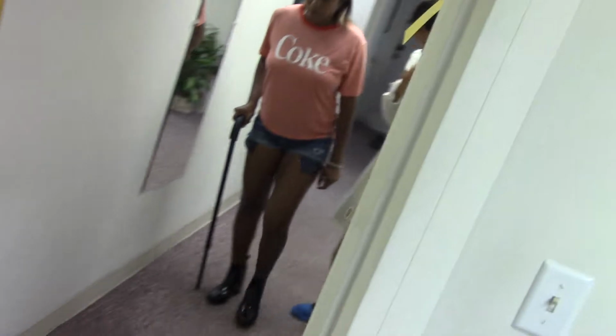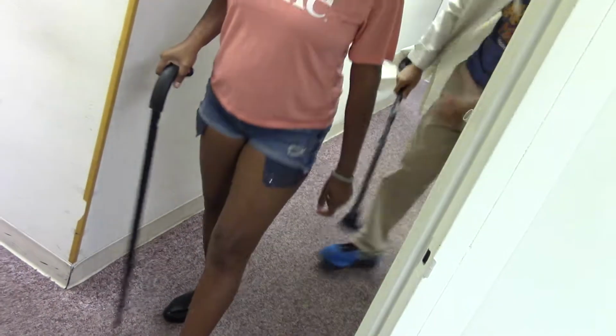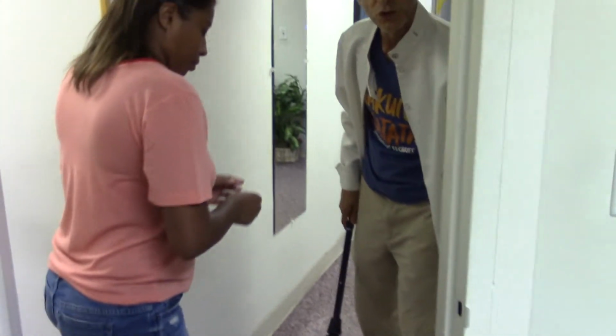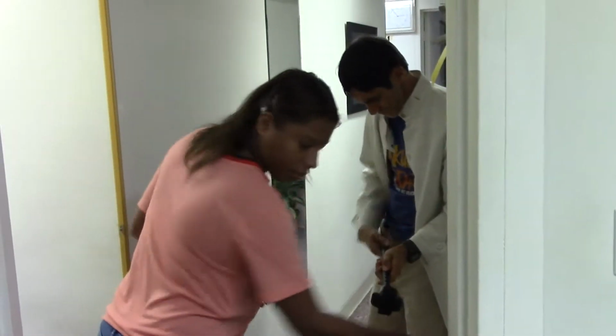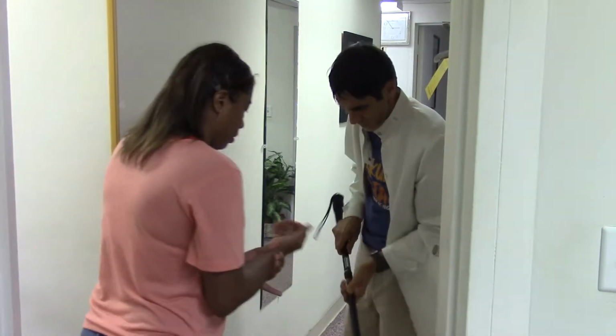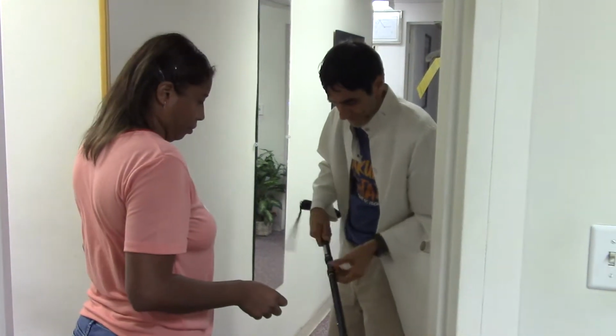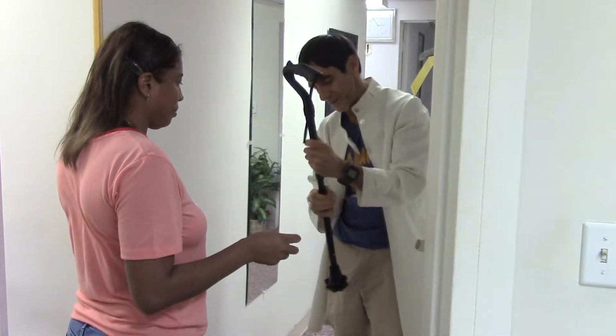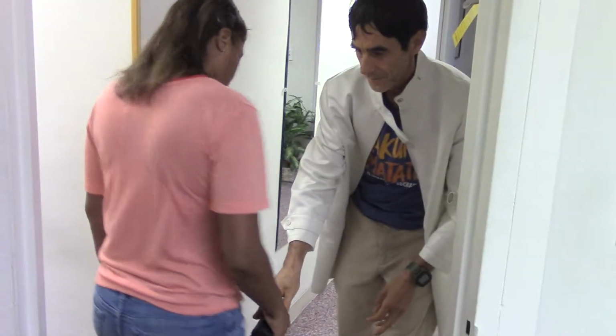Alrighty, now look. Now she's going to use the ergo cane. And then I'm going to go into the functionalities of this cane and the properties that it has.